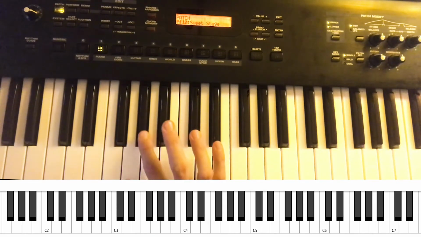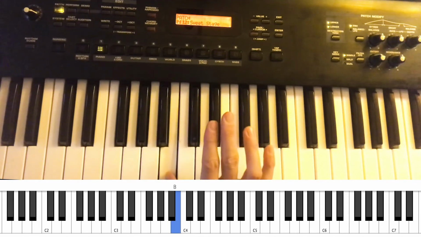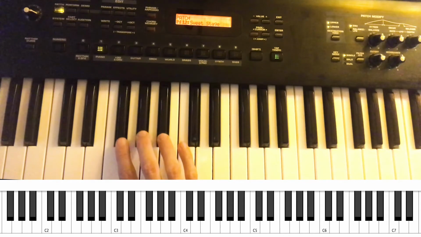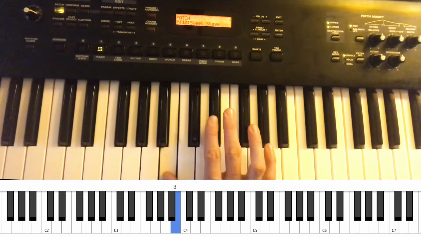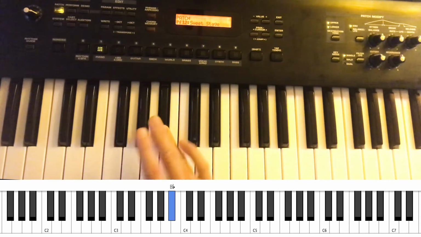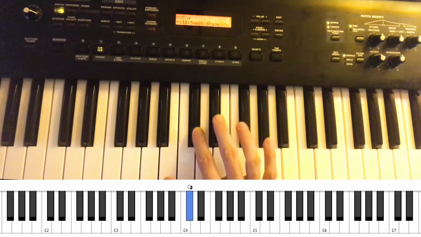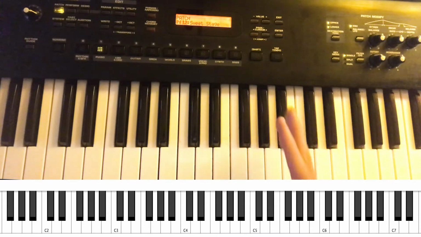We skipped one note, we did another one, we skipped one note, we did another one, and then we went up only one note. So what I'm going to call these whole step is where you go up 2 spaces. A half step is what we call it when you go up just 1 space. So I did whole step, half step, whole step, whole step, whole step, half step. Don't memorize that yet, don't worry about it yet.